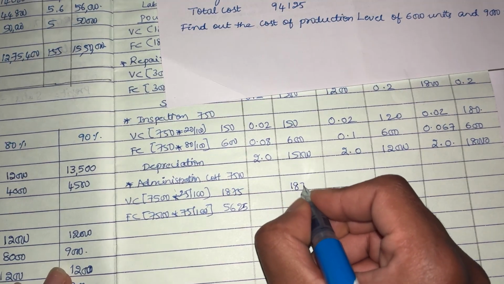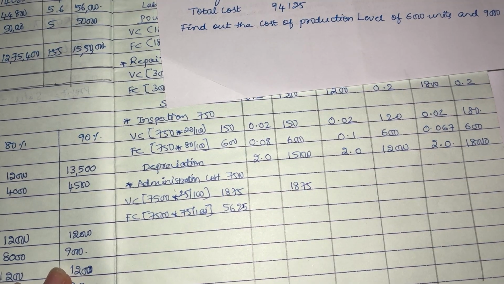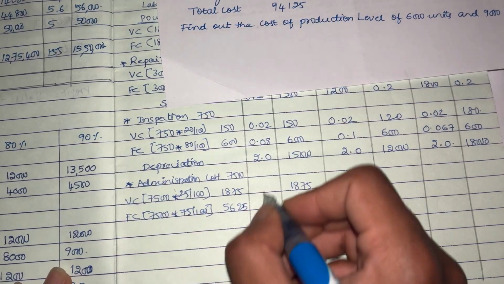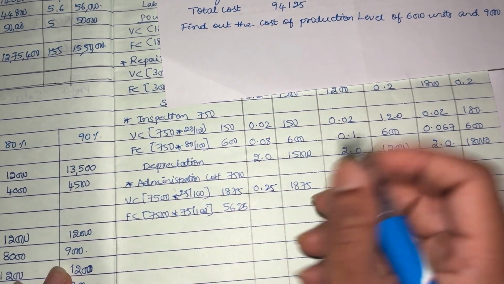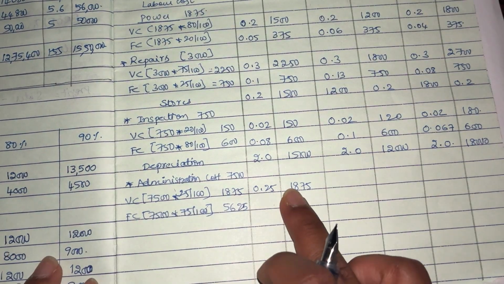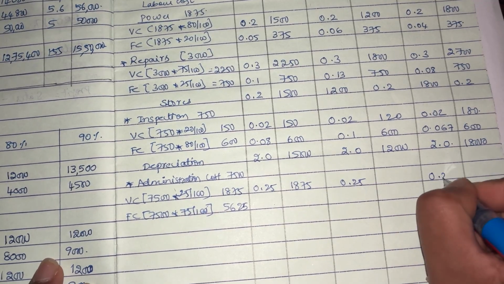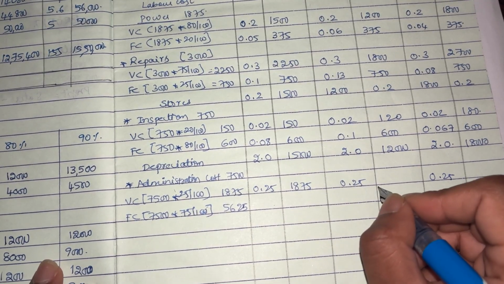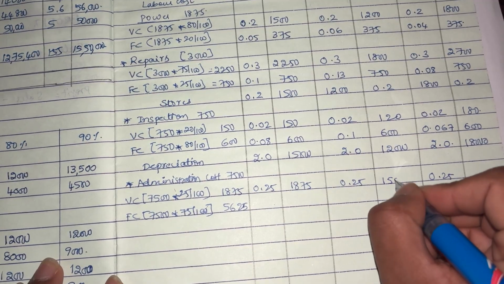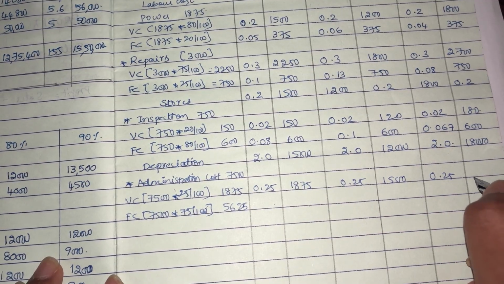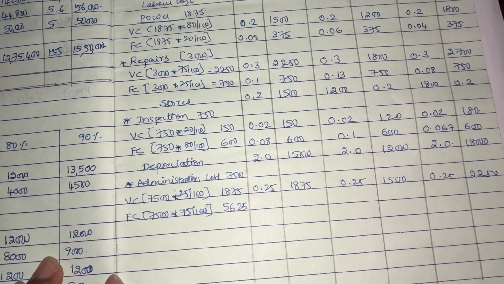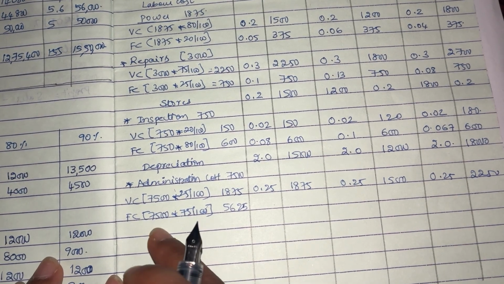So this is variable cost: 1,875 divided by 7,500 units comes up to 0.25. So 0.25 is a variable cost, that means cost per unit will remain constant. So 0.25 into this will come to 1,500 and this will come to 2,250.